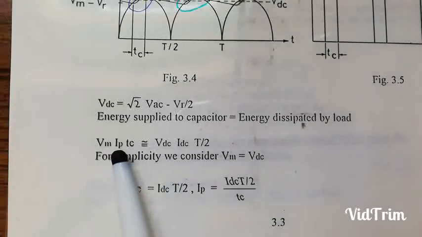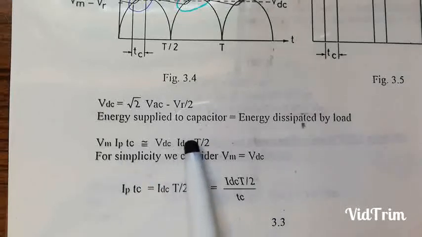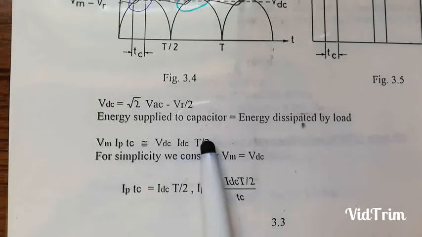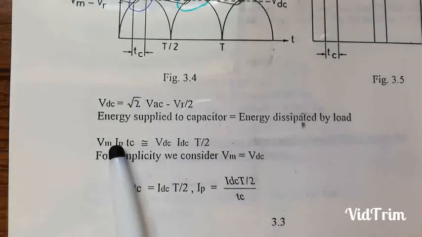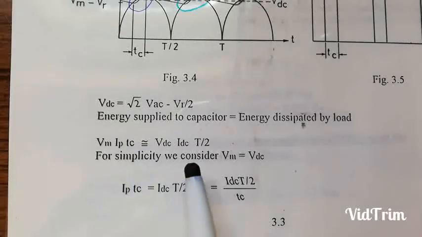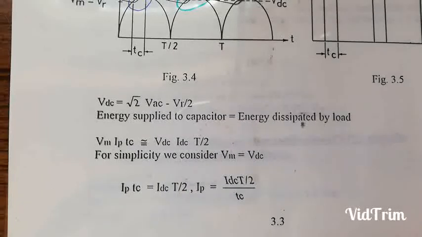So we compensate for the long time for the cap to supply the load with a short high pulse of current. Therefore the IP multiplied by the TC should be equal to the IDC multiplied by the whole duration T over 2. The T, by the way, is 20 milliseconds for us here in Jordan. In the States, of course, we are operating at 60 hertz, so that means it's 16 something milliseconds. Okay, so that's the T.